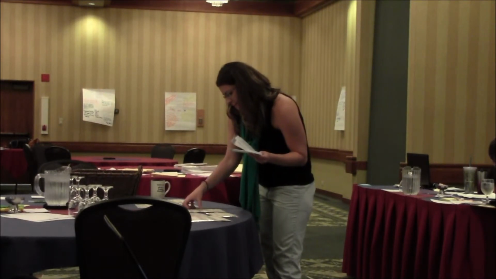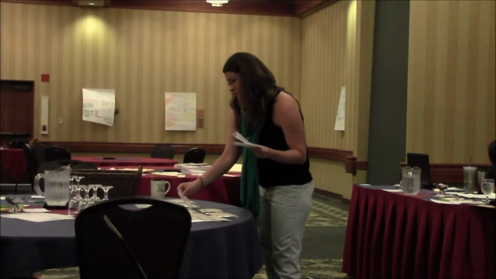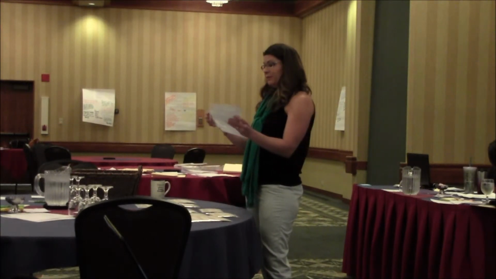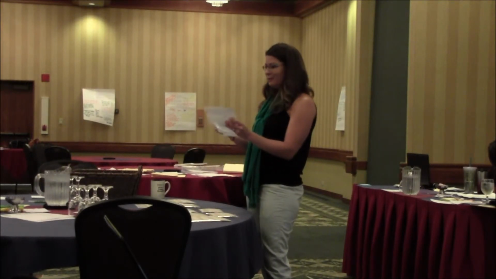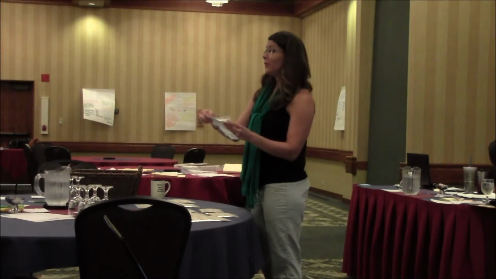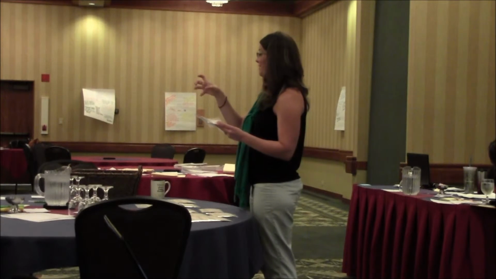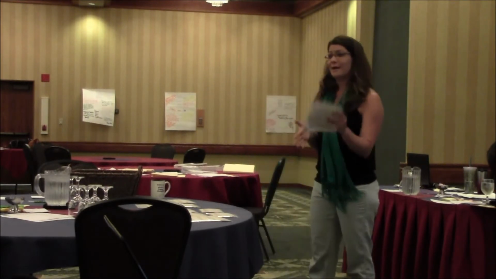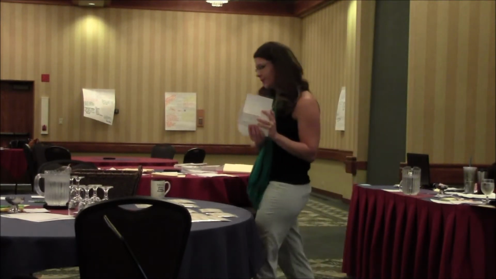And then writing standard 9 has to do with drawing evidence from literary or informational texts. I'm actually going to pull that because it's so closely related to reading number 1. It asks you to cite specific evidence and then in your writing to use that evidence. So I'm going to pull that with the grouping too.